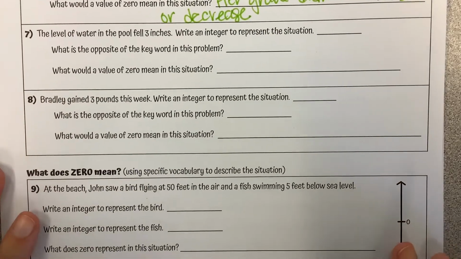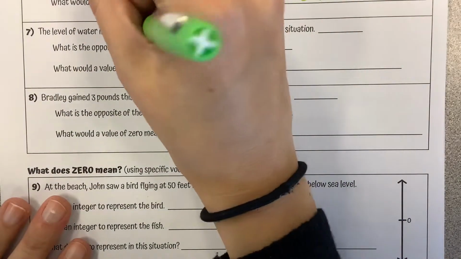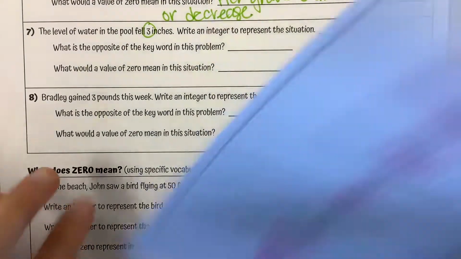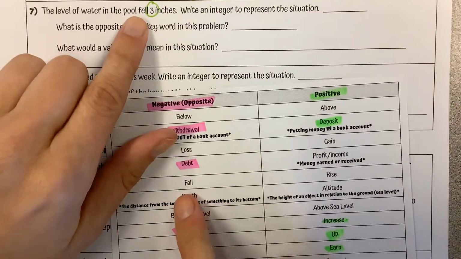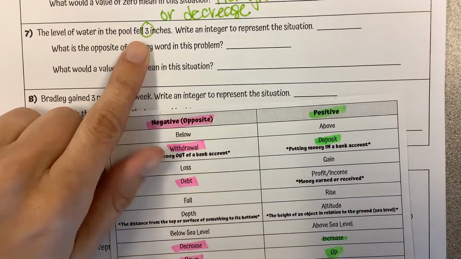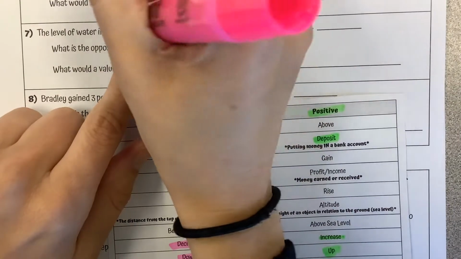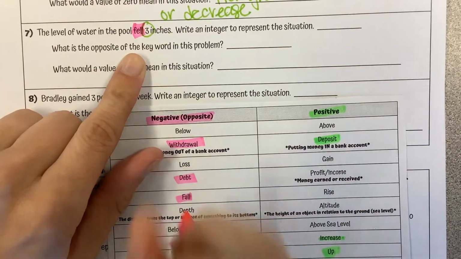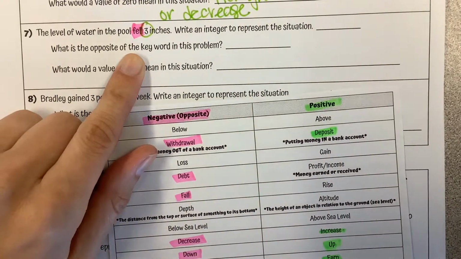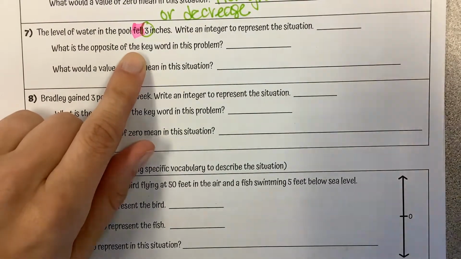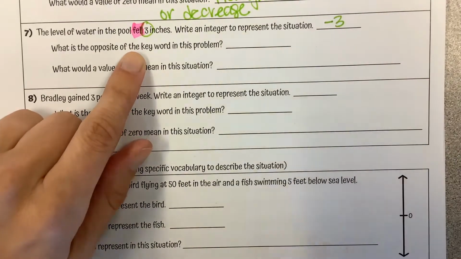Number 7, the level of water in the pool fell 3 inches. Write an integer to represent this situation. So I see the word fell. We don't have fell, but we have fall, and they are basically the same thing, just different tenses. So fell is going to be our negative value, so falling 3 inches would be -3.